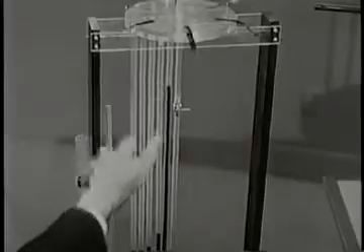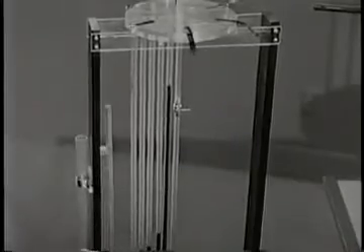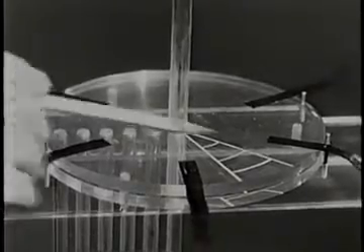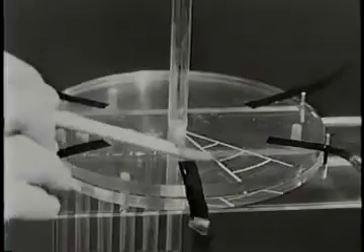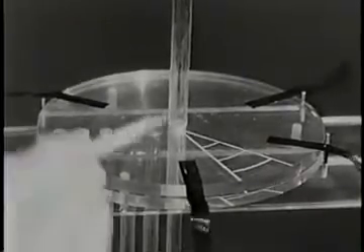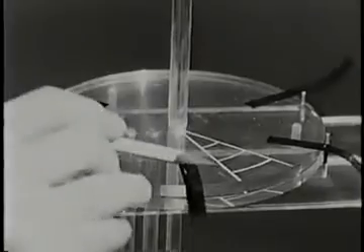The reason for this is that the through-flow cross-sectional area between the discs increases with radius. This area increase causes a fluid deceleration, and by Bernoulli's integral, a pressure rise.